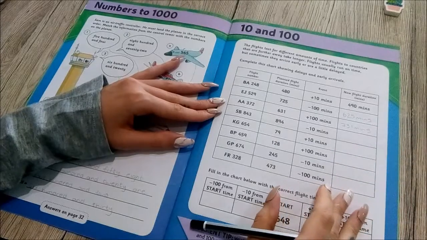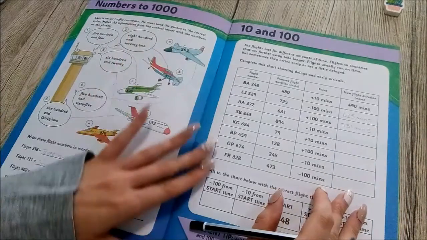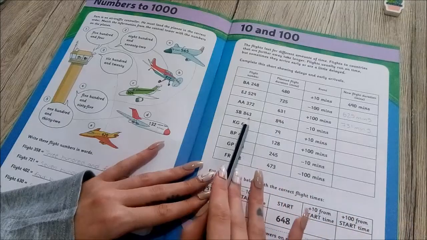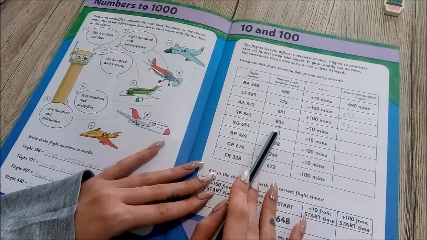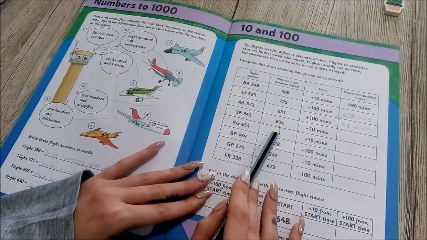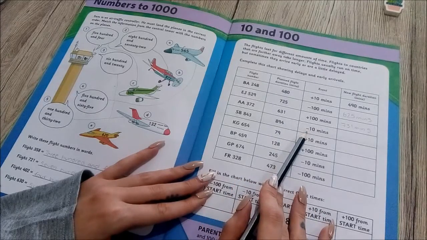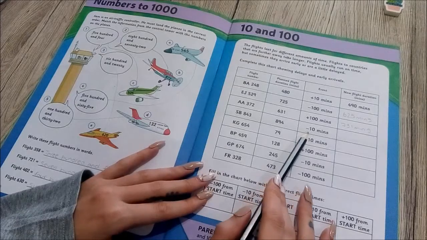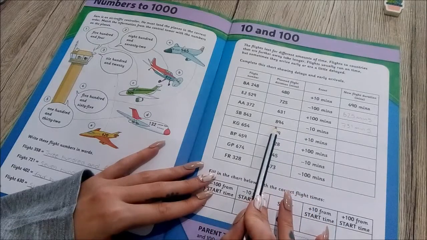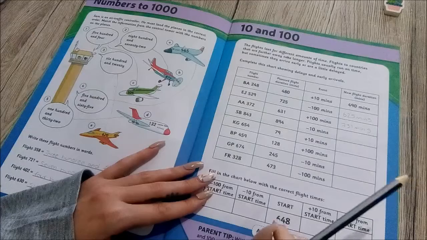Well done. I don't think you needed any help at all. You're doing super, super well. The next one is 894 minutes, and then it took minus 10 minutes. So 894 minus 10, what could that be?